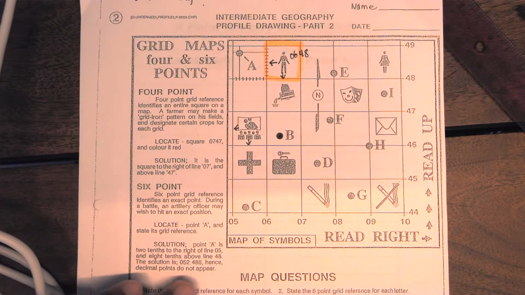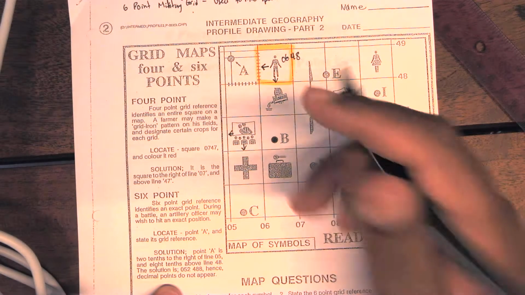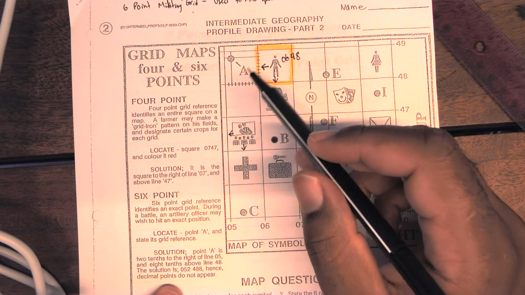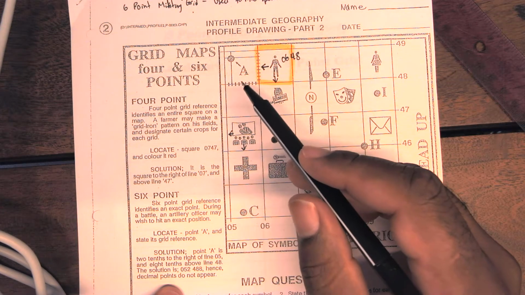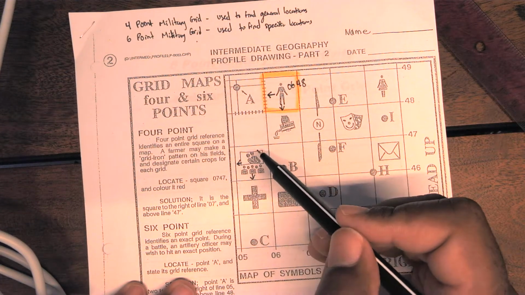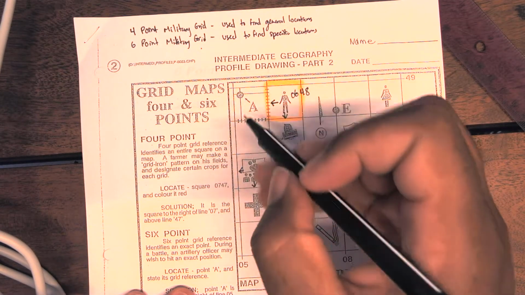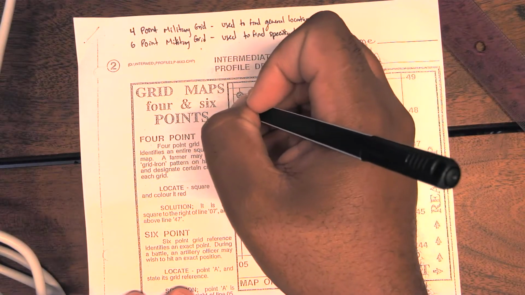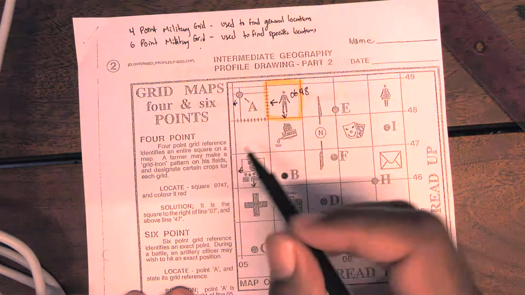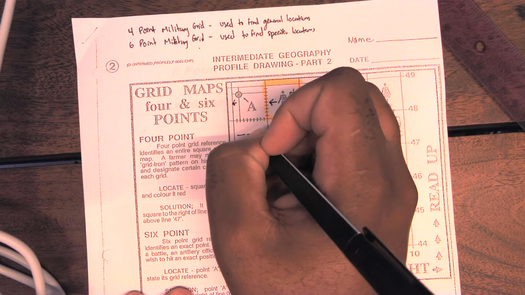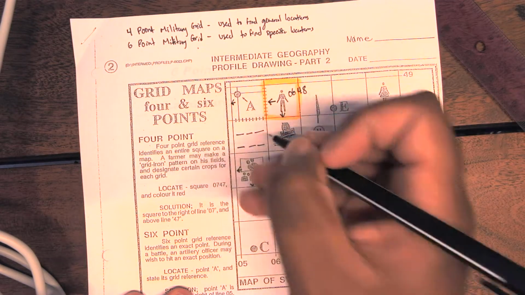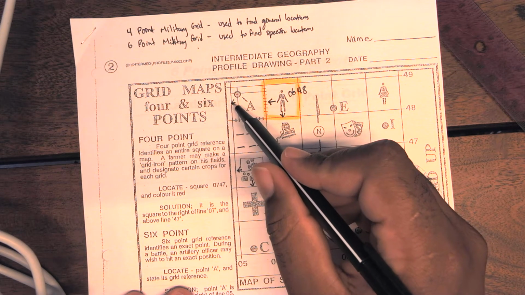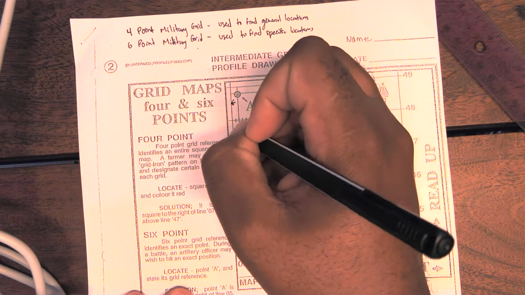Now the next one is the 6-point grid referencing system. The 6-point grid referencing system is going to be similar to the 4-point. The only difference is we have 1 extra digit in both sets of numbers. Let's look at letter A and how we actually find the 6-point system. For letter A, the 6-point system is found by breaking the box up into notches. Starting with the line that's to the left, I'll just put 6 blanks here so you can see. The number to the left is 05, so we're going to put 05.